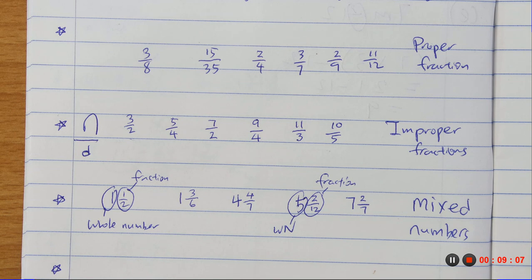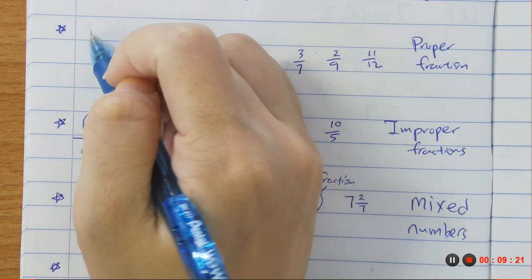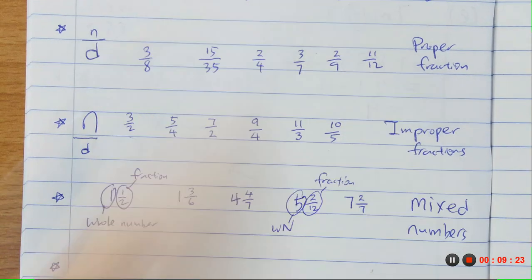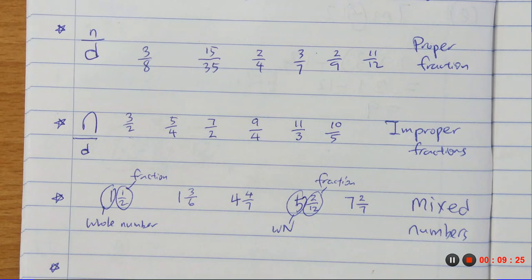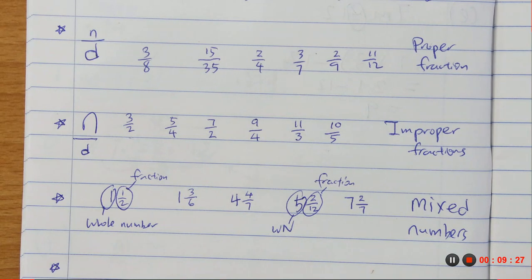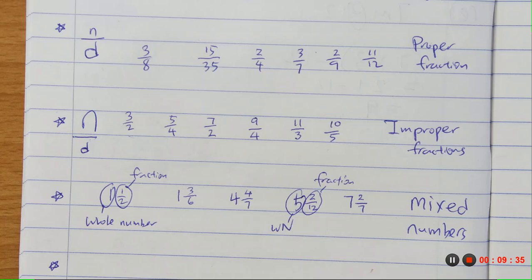So it's improper because the numerator is always a bigger value compared to the denominator. That's why is it called proper? Because the numerator is always smaller than the denominator. That's why it's called proper. Is my drawing here like make sense to you? Yeah, so I draw the D bigger.